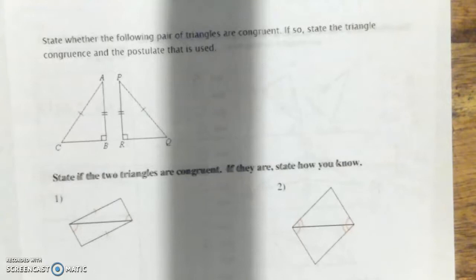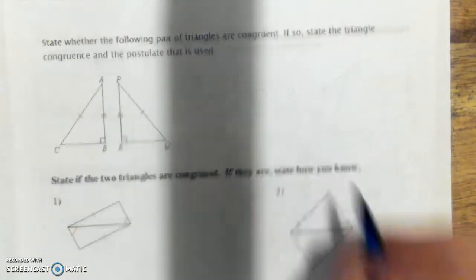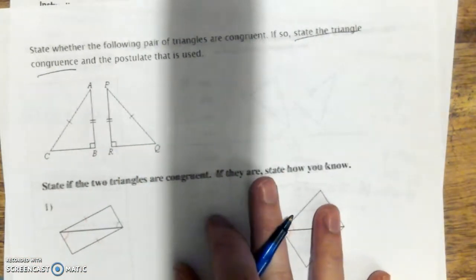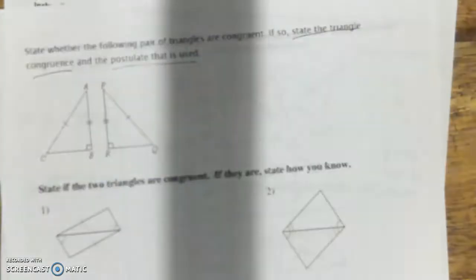The last one I'm going to do with you. State whether the following pairs of triangles are congruent. If so, state the triangle congruence and the postulate that's used. All right, so this was an actual EOC question. It's asking us for two things. State the triangle congruence. That means give us a congruent statement. Tell me what angles correspond on both triangles. And then the postulate that's used.